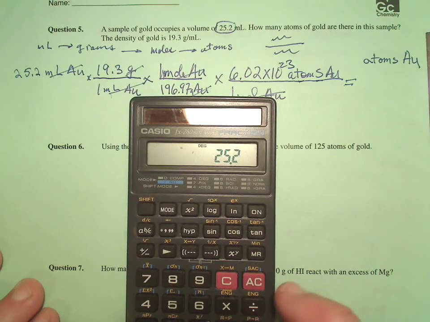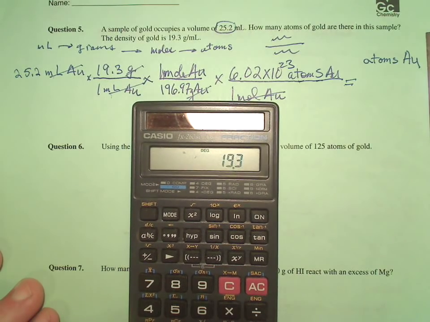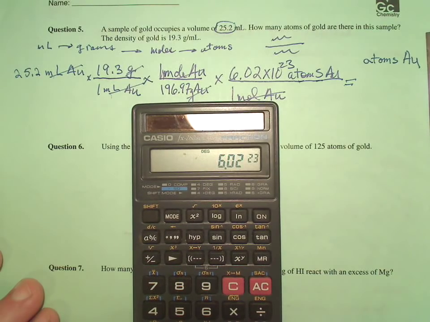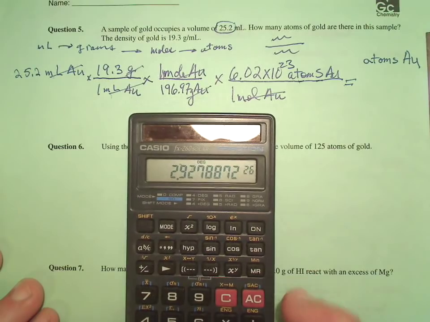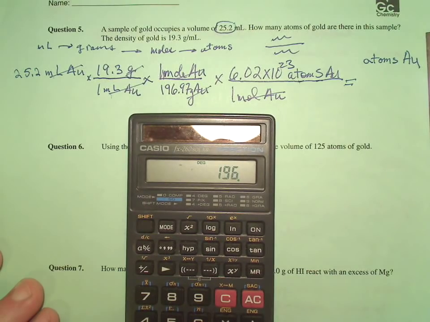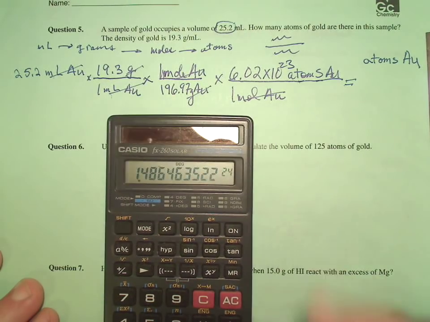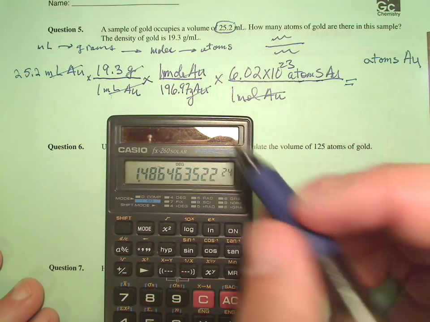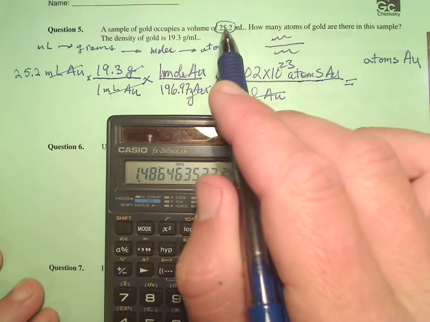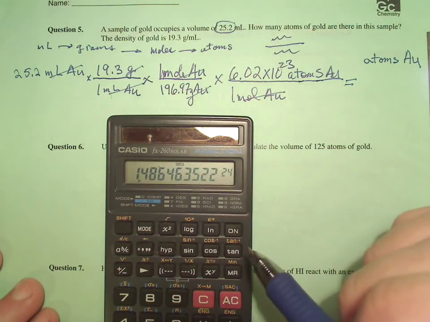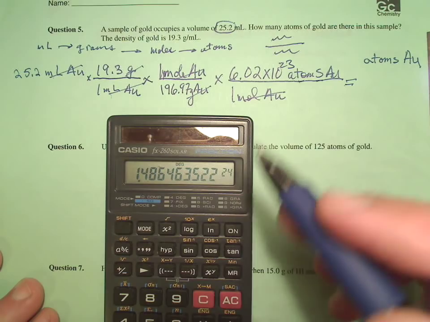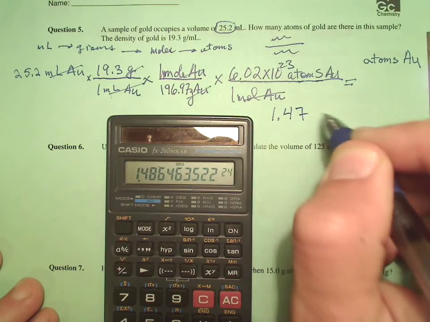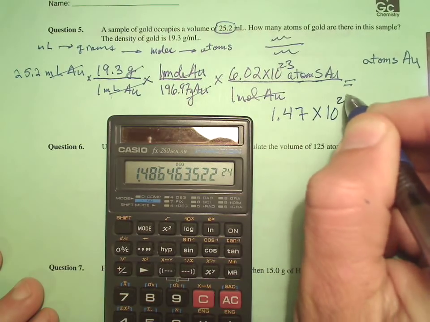25.2 times 19.3 times 6.02 E23 divided by 196.97 equals 1.486. We're good to 3 sig figs, 3 in our density, 3 in our volume. So those are the two measured quantities. So we'll say 1.47 times 10 to the 24th.